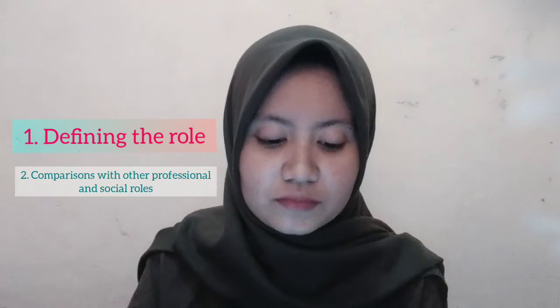The second is comparison with the other professional and social roles. In other professional roles, a reciprocal relationship is taken for granted, but the interpreter must maintain this role in relation to clients and continually switch between them.